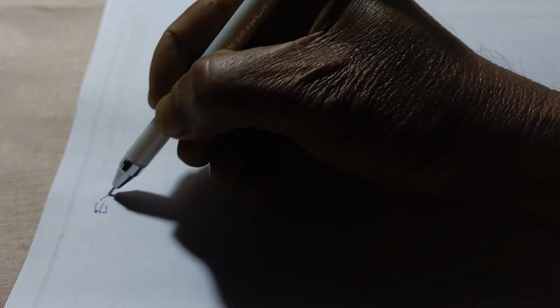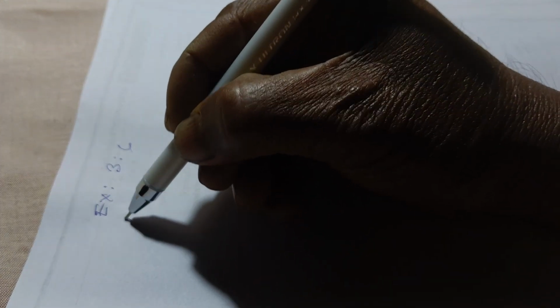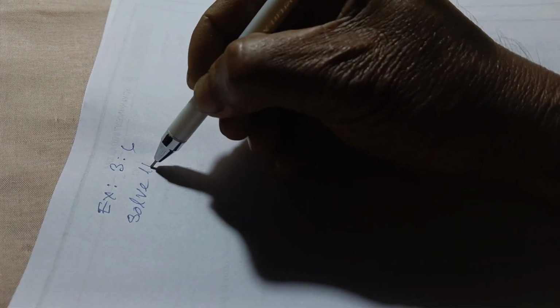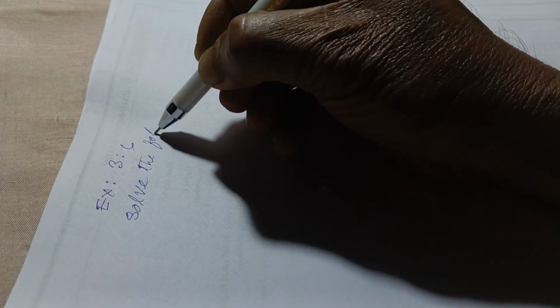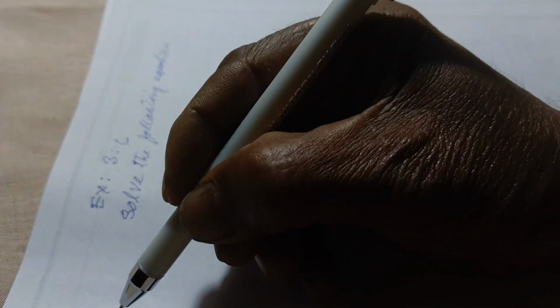Exercise 3.6. Solve the following equation.